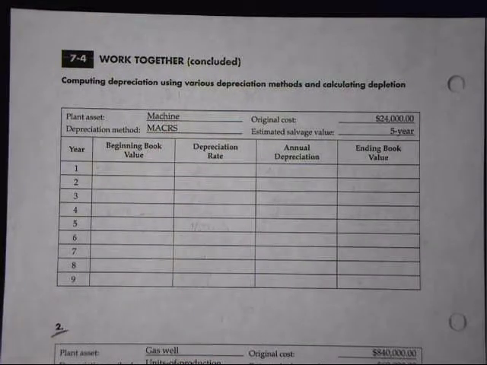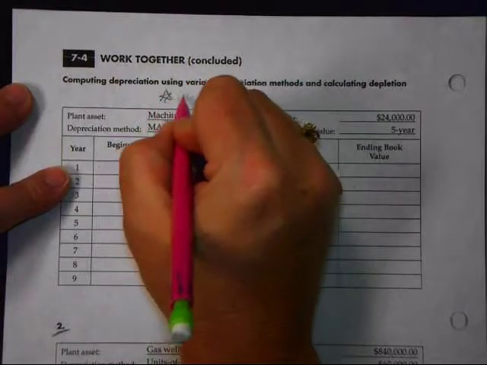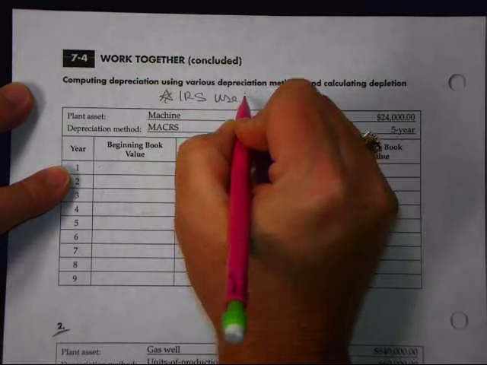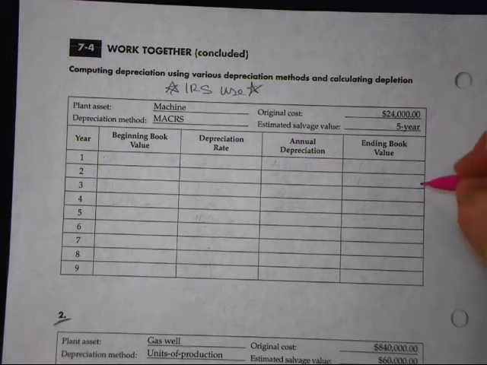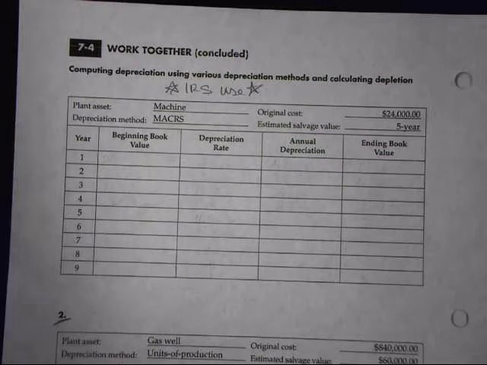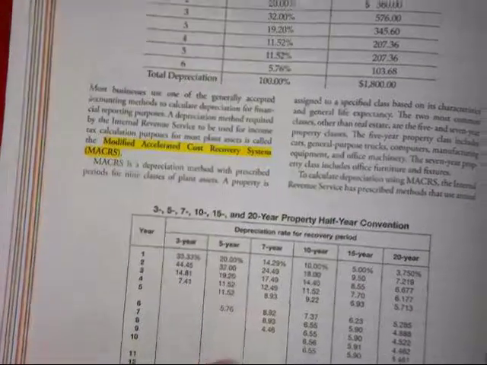So, MACRS. This method is really for IRS use only. Most companies are not going to use this method of depreciation. They're going to use straight line or double declining balance or something else. But the IRS says you must use this for tax purposes. So they will actually do this on top of what they do in their normal daily business because they have to. What the government does is break down assets into categories, and then it tells you how you should depreciate based on that group.